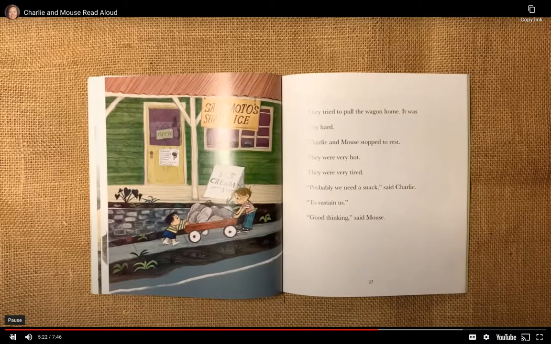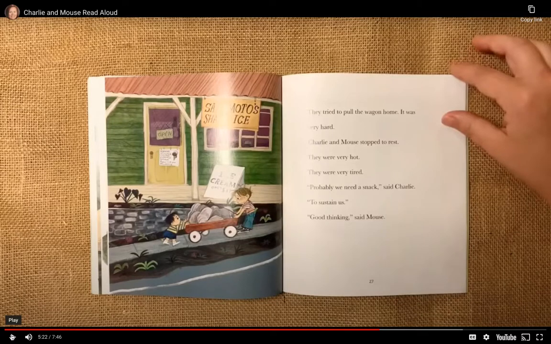"Good thinking," said Mouse. This is evidence that proves that Charlie is determined. He works with his brother Mouse to make money moving rocks for his neighbors. I will write that on our chart.